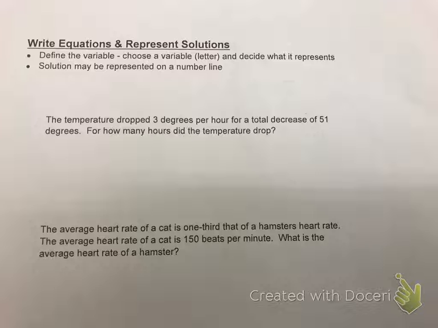So the first thing that we need to remember is that we're going to define the variable, which means that we're going to choose the letter and tell what it represents. And we also have to keep in mind that some solutions may have to be represented on a number line. So let's take a look at the first example. The temperature dropped 3 degrees per hour for a total decrease of 51 degrees. For how many hours did the temperature drop?